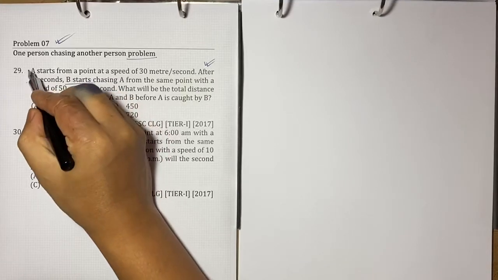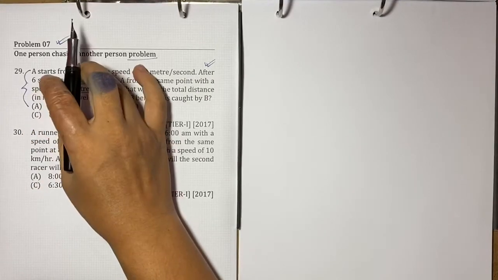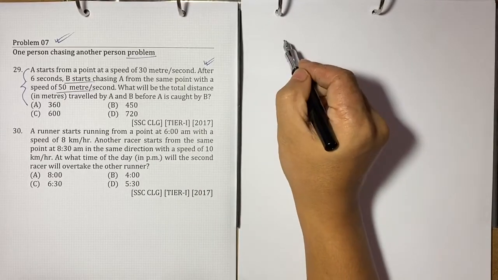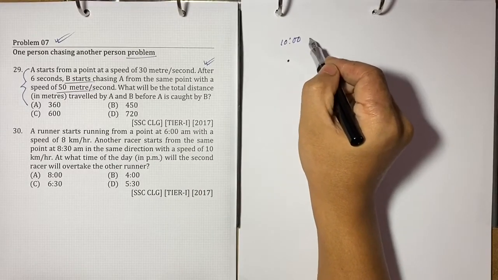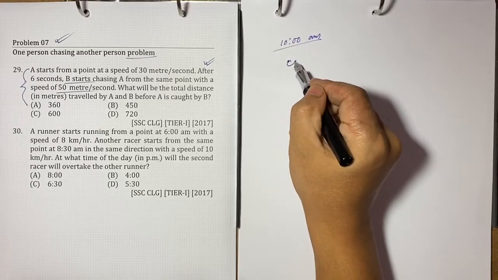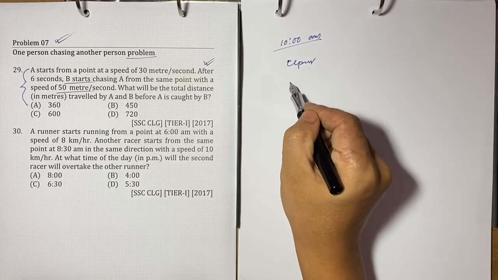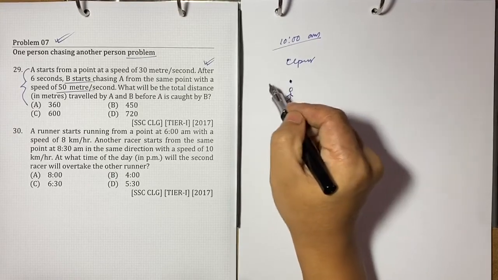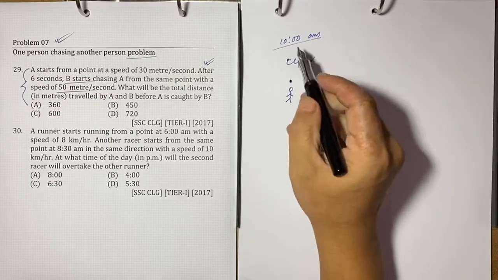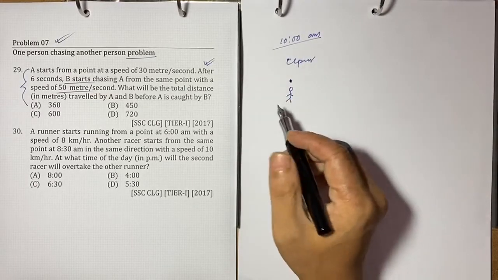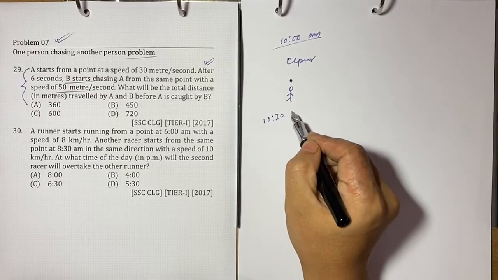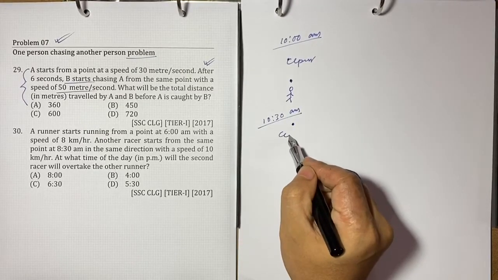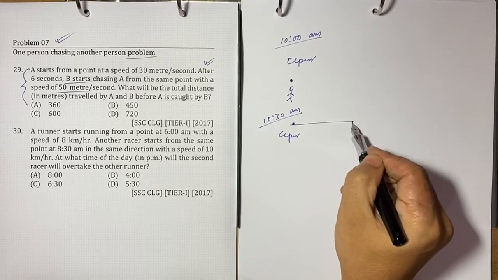It looks like a very complicated problem, but I will explain. It is very easy. Let's say it is 10 a.m. and this is Churchandpur. Someone starts and decides to run towards Moirang at 10 a.m. Then at 10:30 a.m. the second person starts from Churchandpur.